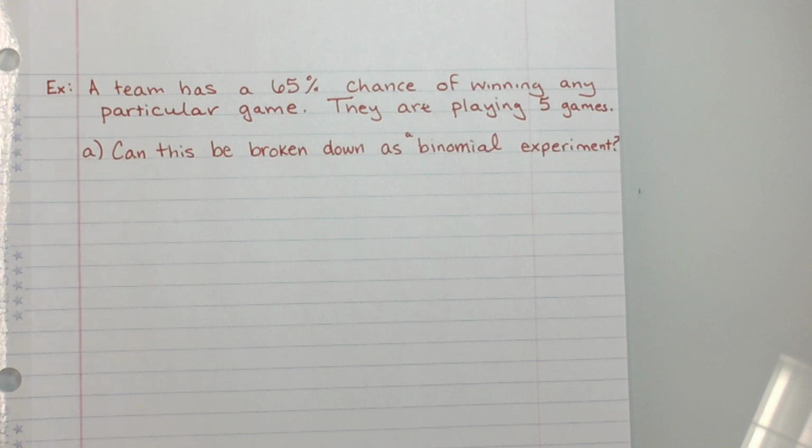The third requirement is the probability of getting a success is not going to change throughout it. P is constant. Julia, is P constant? Yes, how do you know it? P is the probability of success. What's the probability of success? 65%. And it says that it's true for any particular game. In other words, it doesn't matter who their opponent is.